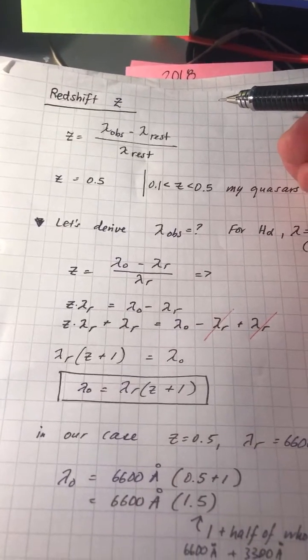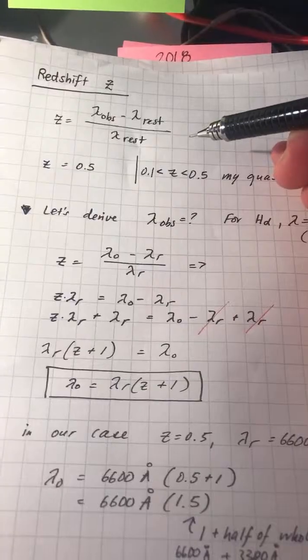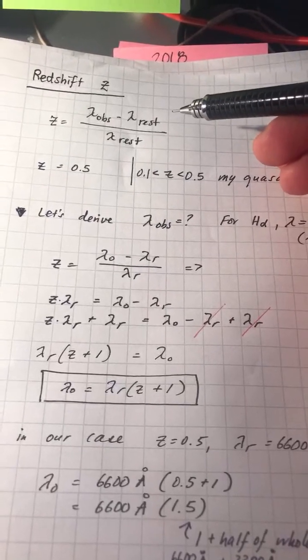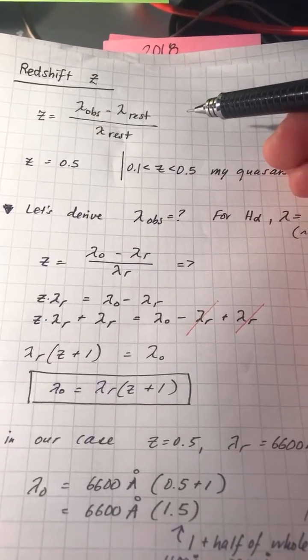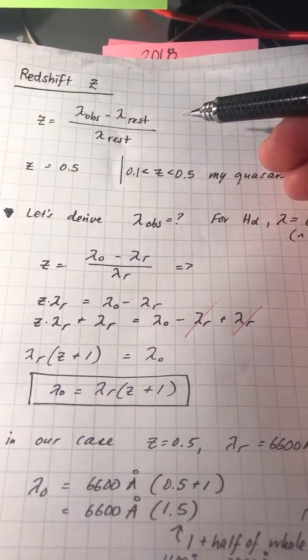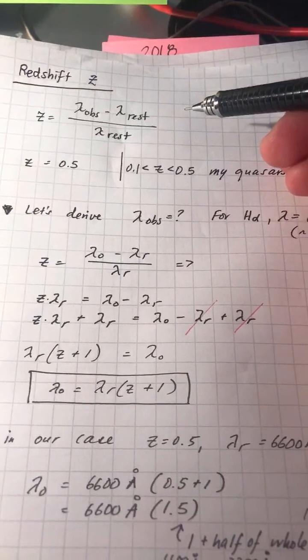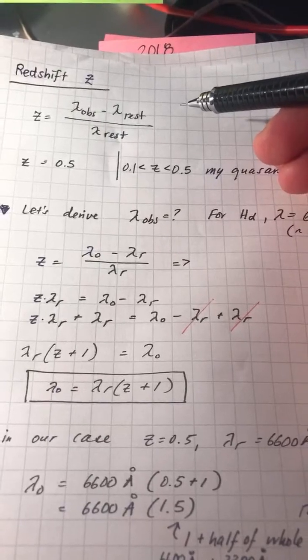But this is one of the concepts, the redshift. It is defined as a unitless quantity, and it is in a way a measure of the difference between observed wavelengths and wavelengths at rest.